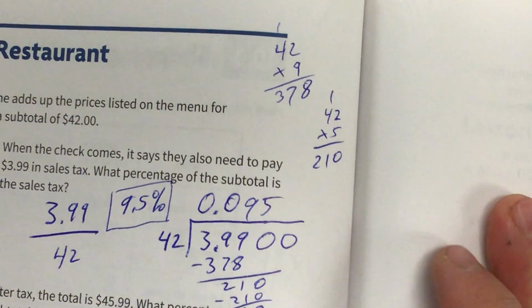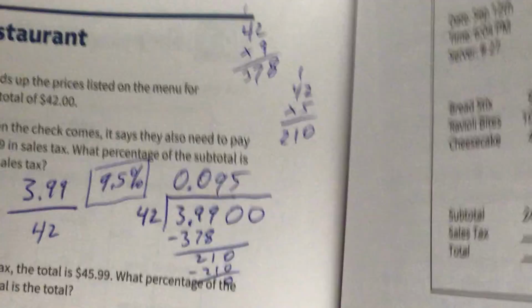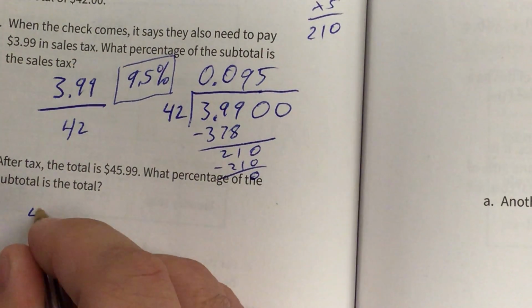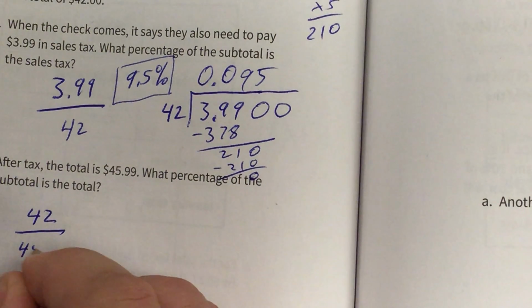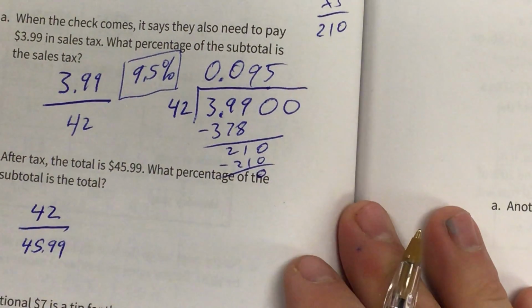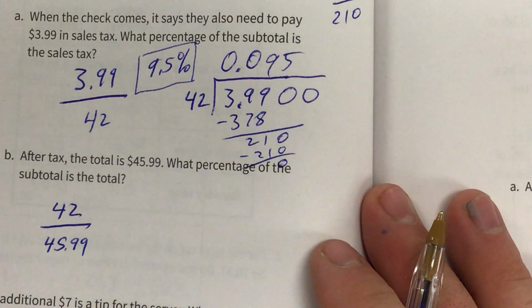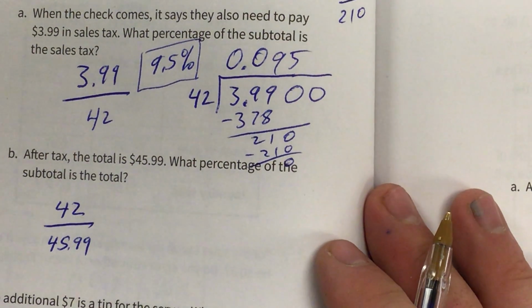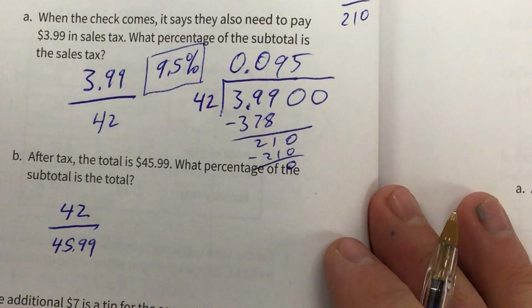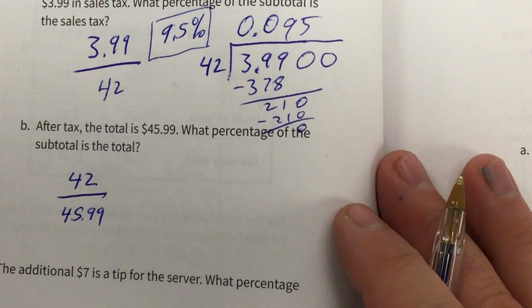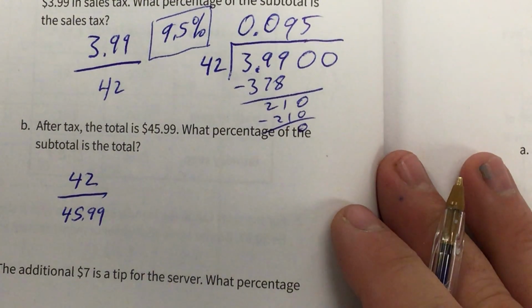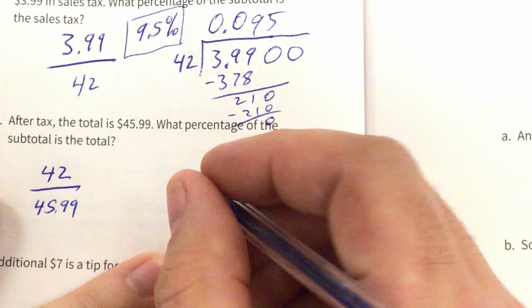B. After tax, the total is $45.99. What percent of the subtotal is the total? So I'm taking the subtotal divided by my total. So the 9.5 is like the restaurant's tax or the city's? That would be the city. No, the restaurant can't make up their own tax and then pocket that money. They'll just charge more.